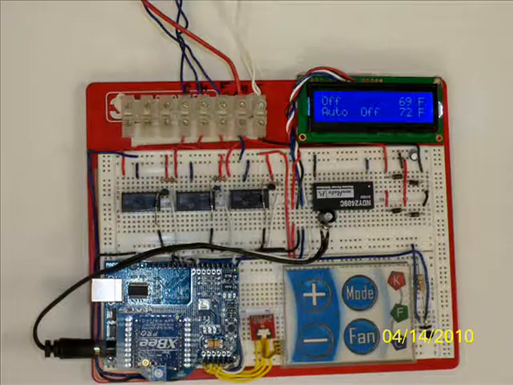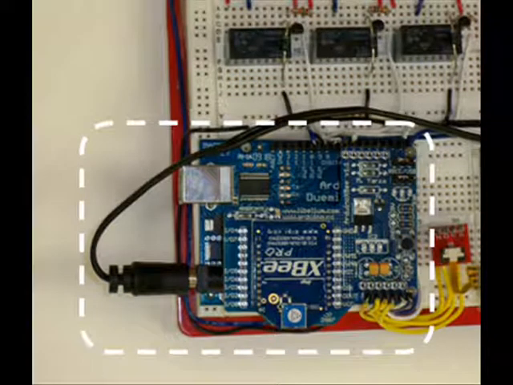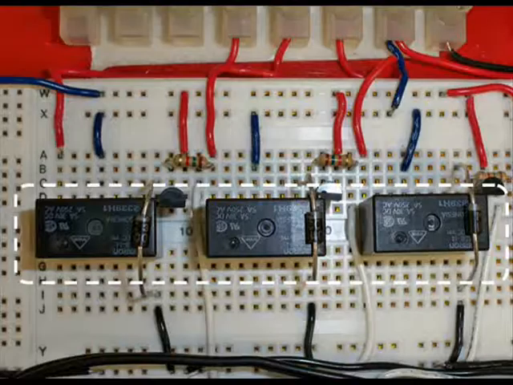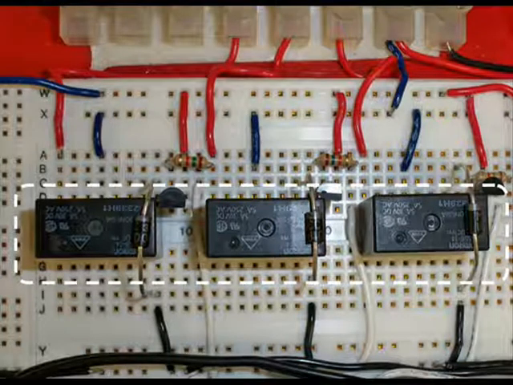This unit is the base unit. It replaces the unit on your wall now. The microprocessor is the brains behind this unit. It adjusts the temperature through the temperature control routine. The relays receive a signal from the microprocessor and then relay it to the HVAC system. These signals are heat, fan, and AC.